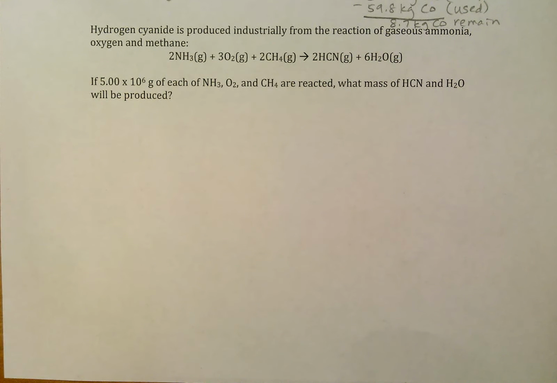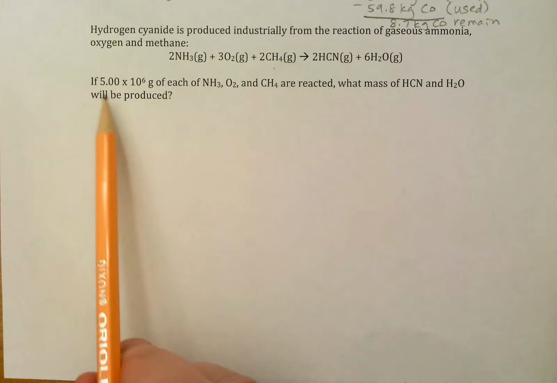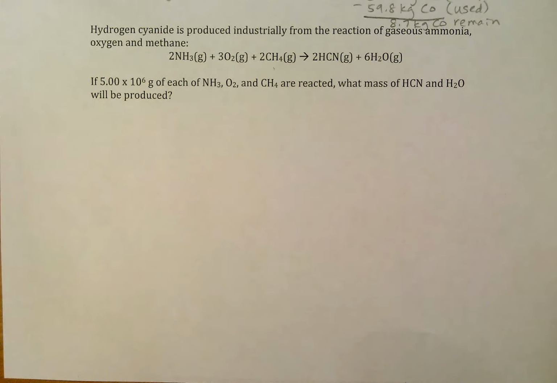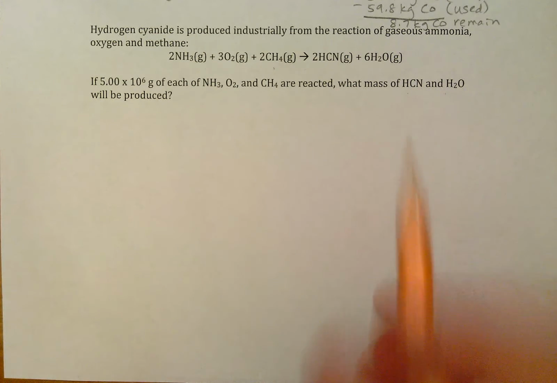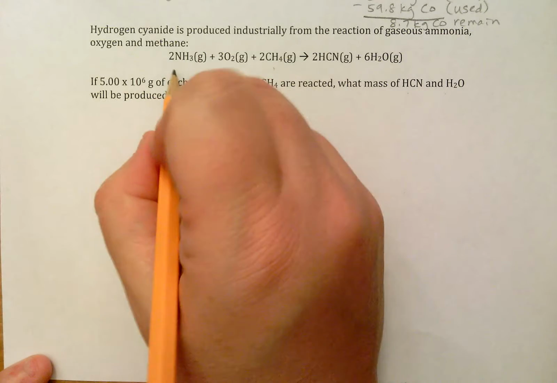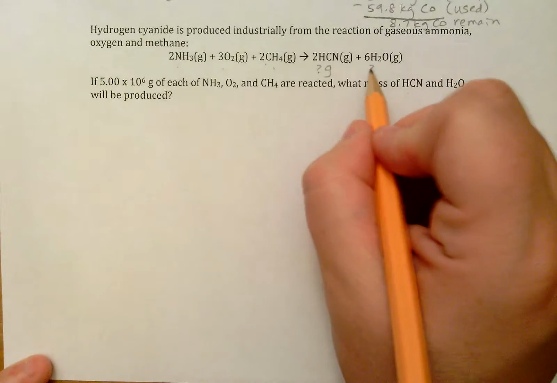So this is another limiting reactant problem. We have a balanced reaction this time, so we don't have to worry about writing our own reaction. But this time we have 3 reactants, and we have a huge amount, 5 times 10 to the 6th grams of each. So we're trying to find the mass of HCN and H2O produced. So we're trying to find the theoretical yield of both of these. So we have 5.0 times 10 to the 6th of each one of these, and we're trying to find the mass of this and the mass of this.